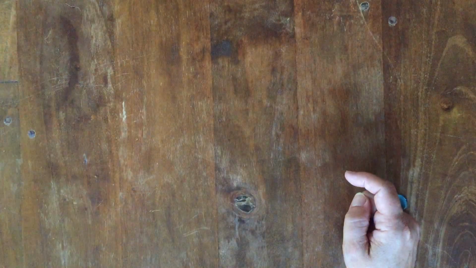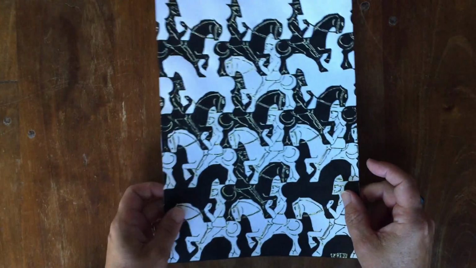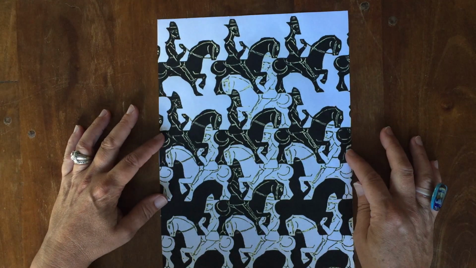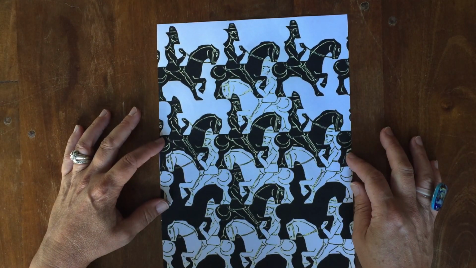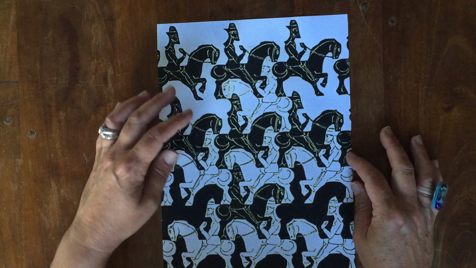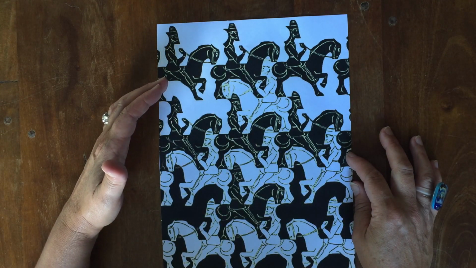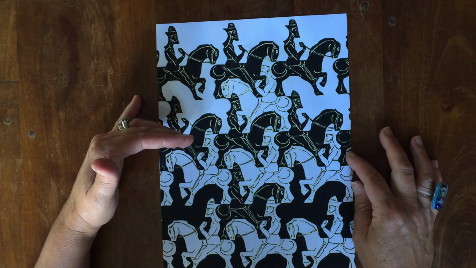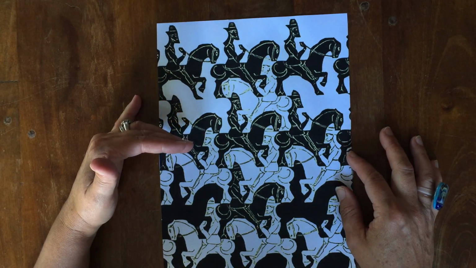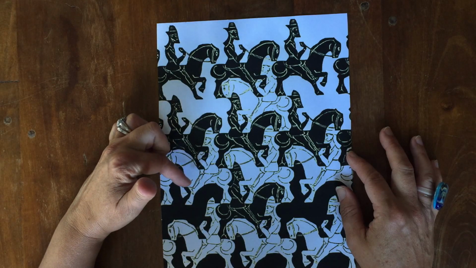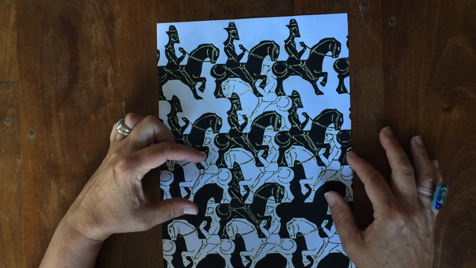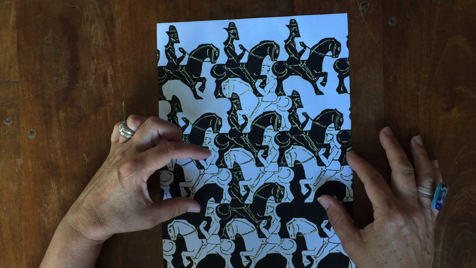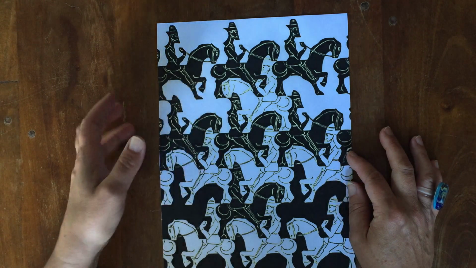Here's another Escher piece. And with this cool Escher piece, you have the horsemen, and they're riding on their horse, and they have reins. And at the top, it's more focused on the black images, and then the white is the negative space. And then as you gradually go down, the focus becomes more on the white rider and the white horse, and the black images settle more into that background or negative space again.